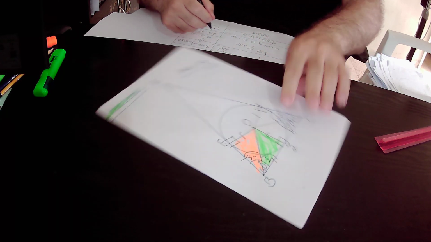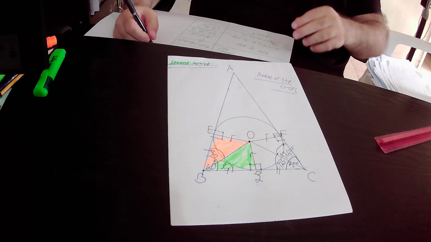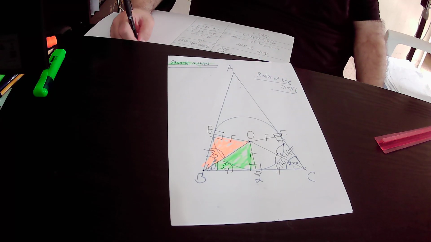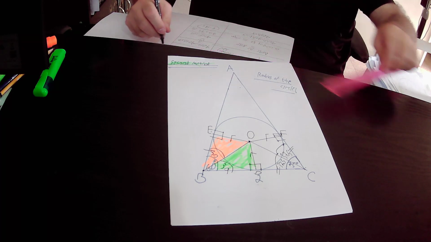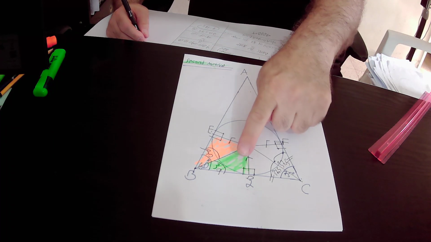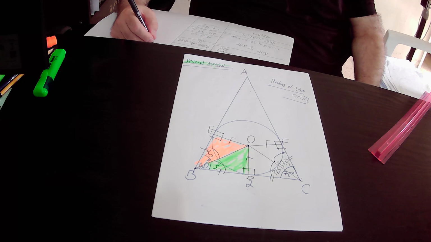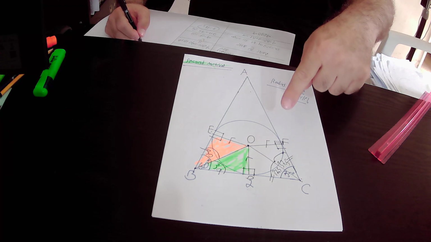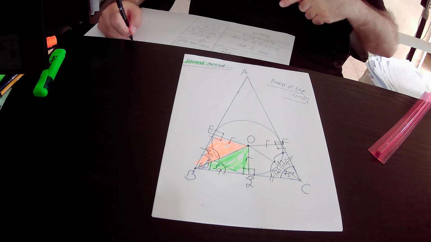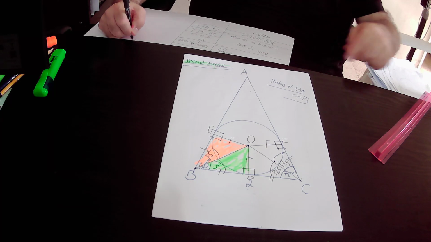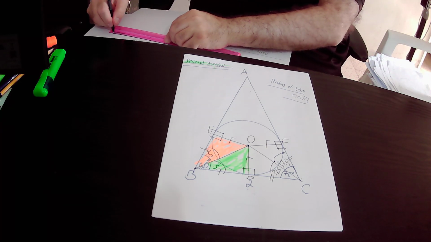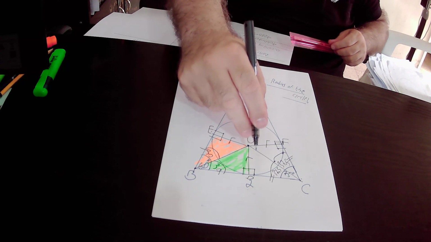In the next step, we will focus on the green triangle, triangle OBD. In the green triangle, triangle OBD, it is very easy to see from the drawing that tangent 30 degrees is equal to OD over BD. Again, tangent 30 degrees equals OD over BD.